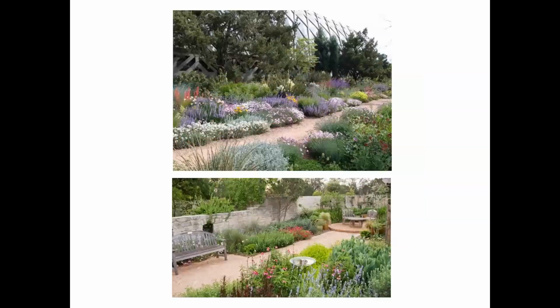But here again, these are native plants. The Waterwise garden up top there at Denver, those are not all native plants, but a lot. And then down on the bottom, those are all native plants. You can see you've got the patio sitting area, you've got perennial gardens, perennial beds.